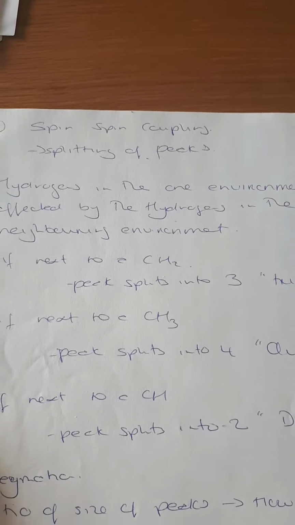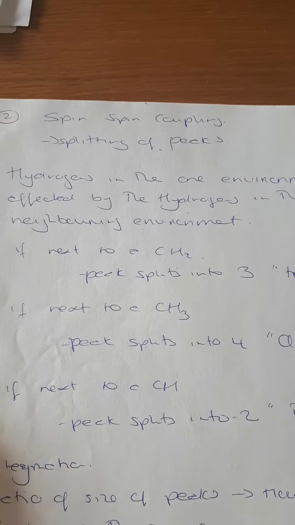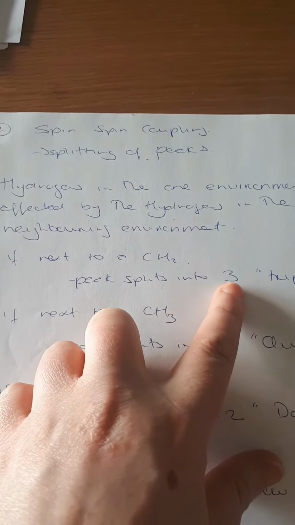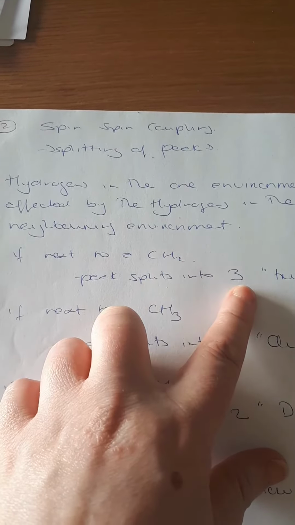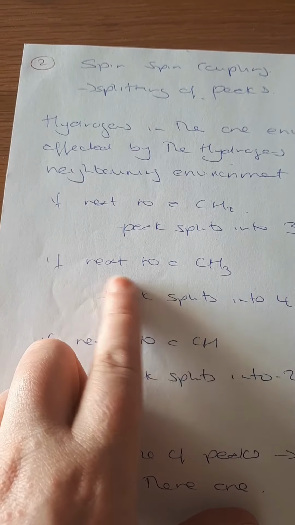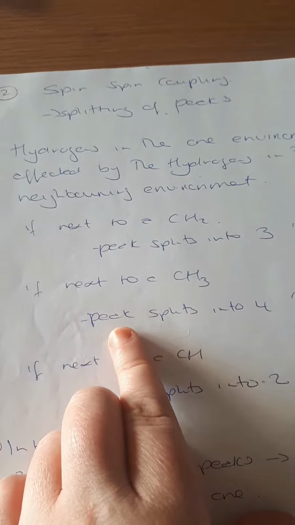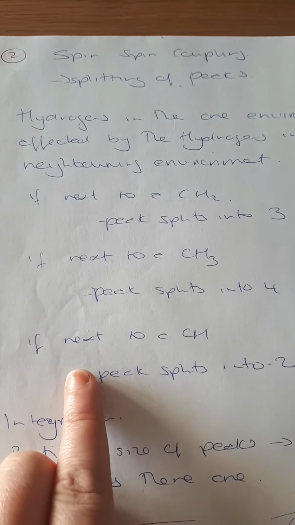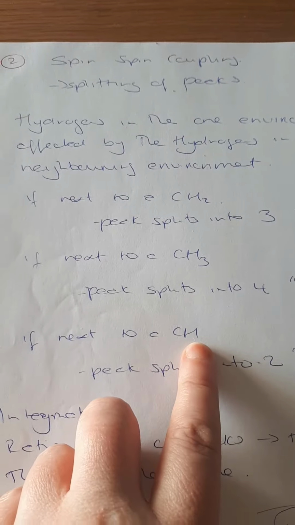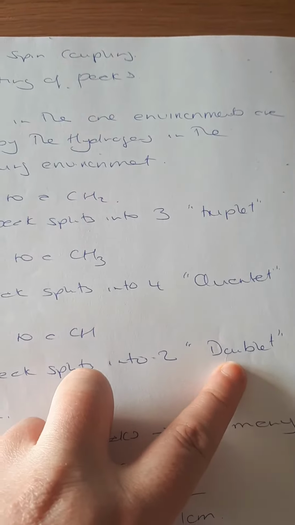So if we look then at what I've written here, hydrogens in the one environment are affected by hydrogens in the neighbouring environment. So if you're next to a CH2, so 2, the peak splits into 3. So 2 plus 1, 3. So we refer to that as a triplet. If your hydrogens are next to a CH3, that peak splits into 4. 3 plus 1, 4. That's referred to as a quartet. If it's next to a CH, well, that's only 1, the peak splits into 2, because 1 plus 1 equals 2, and that's called a doublet.